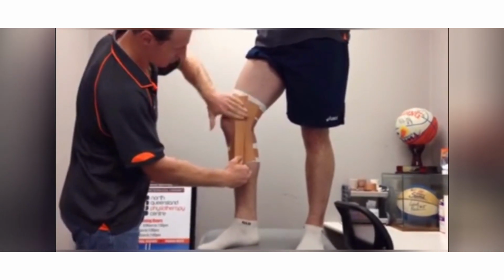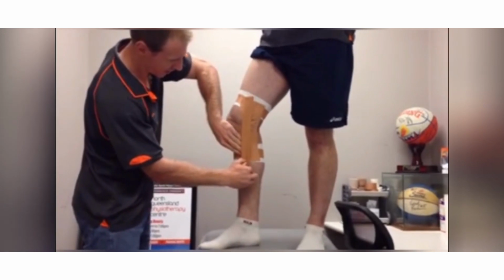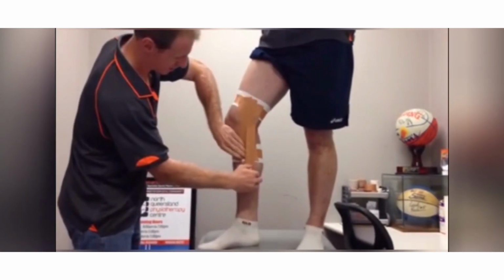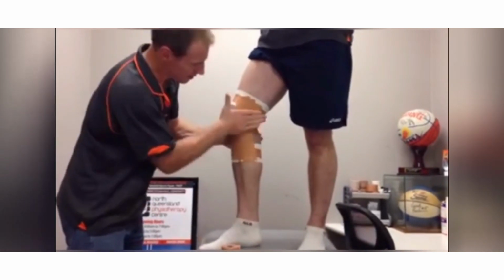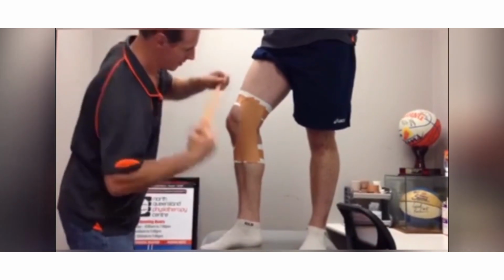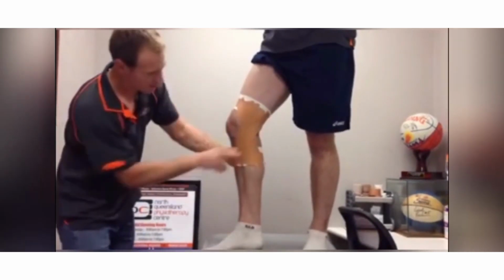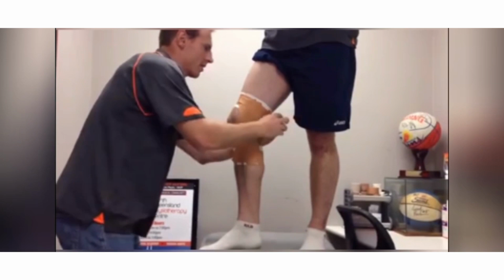To make it a little bit more restricting to valgus, you can really pull down on that and get a few creases in the skin. That's just a way we can sort of tighten up a bit. Have that whole medial joint covered. Finish it off with a big cross across like that. Re-anchor that, be rigid.